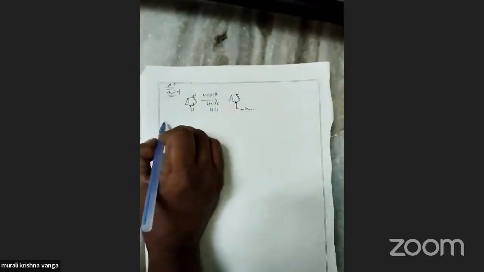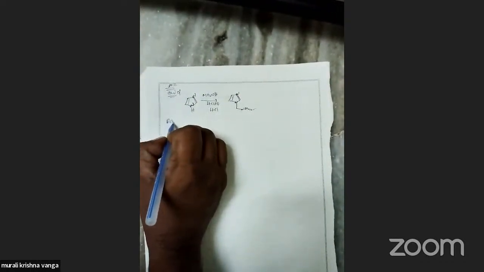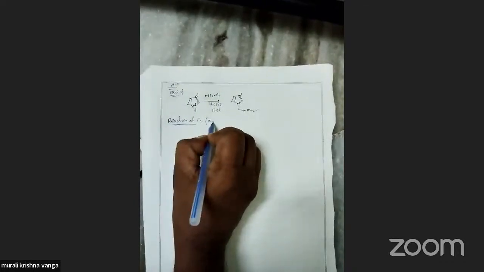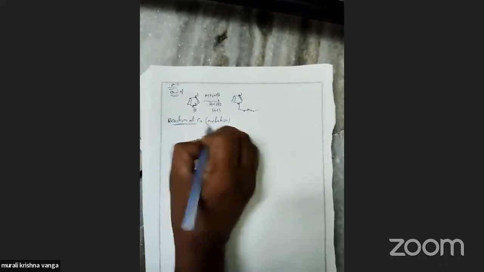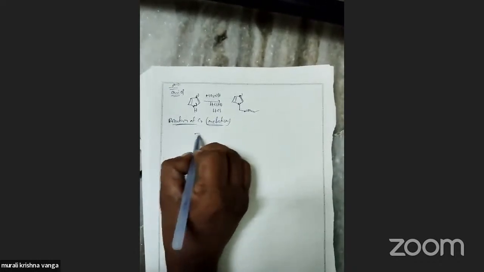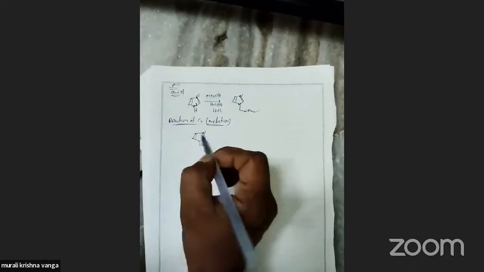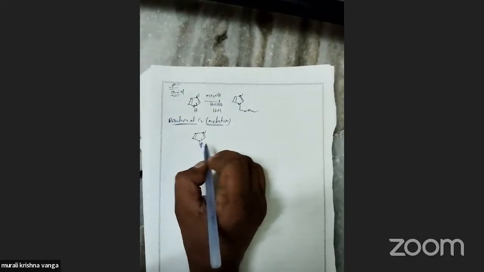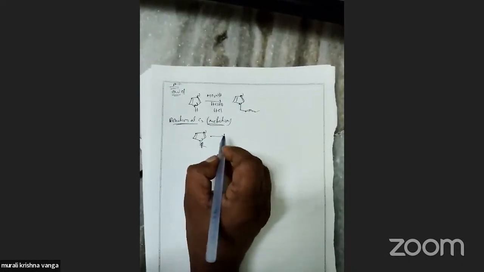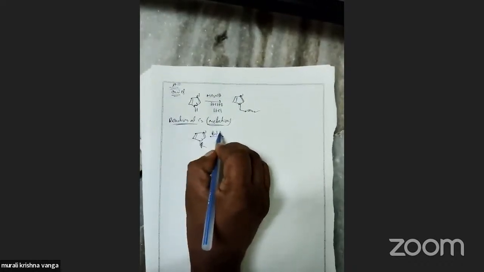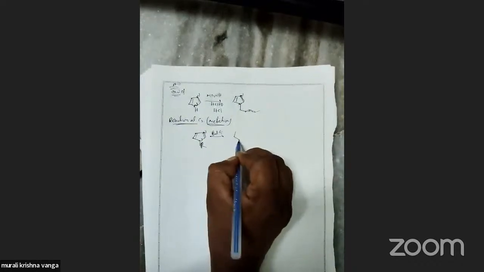Reaction at the second position, the C2 position, that is metallation. When N-alkyl substituted imidazole reacts with n-butyl lithium, metallation takes place at the second position.